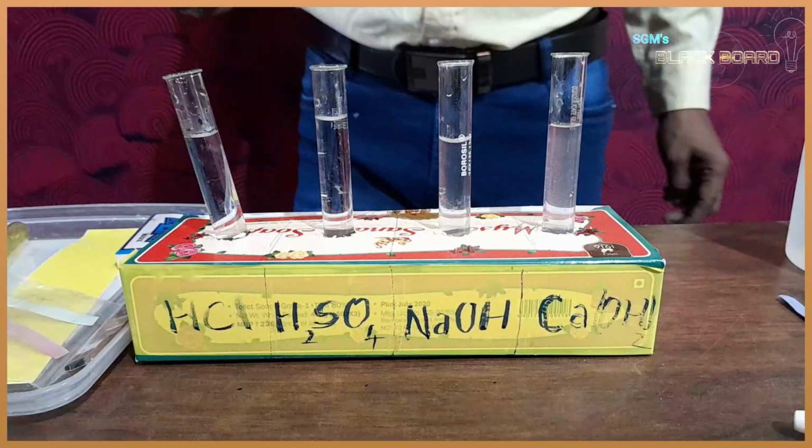Synthetic indicators are this methyl orange, phenolphthalein and methyl red. Those are called synthetic indicators. Let us now test the acidity and basicity of the mineral substances by using these synthetic indicators.